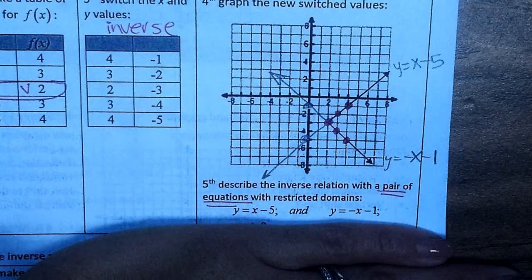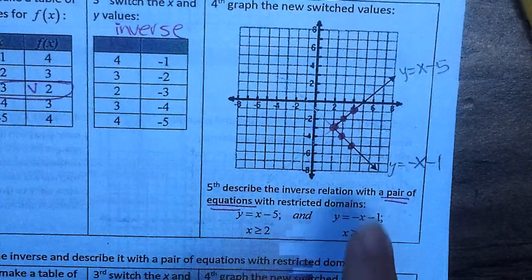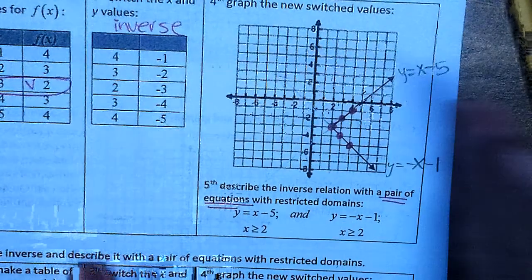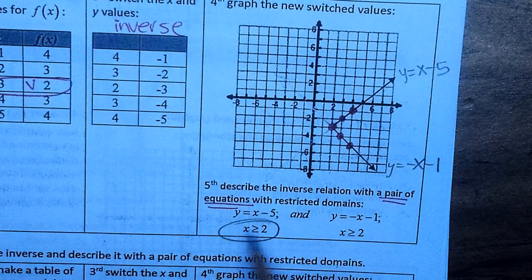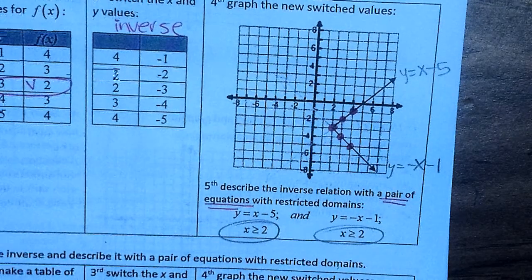But remember that your inverse wasn't this whole X. The inverse was just the sideways V, which started at x equals 2. It started at x equals 2, and then it went to the right. And that's where these restrictions come from. So x is greater than or equal to 2.